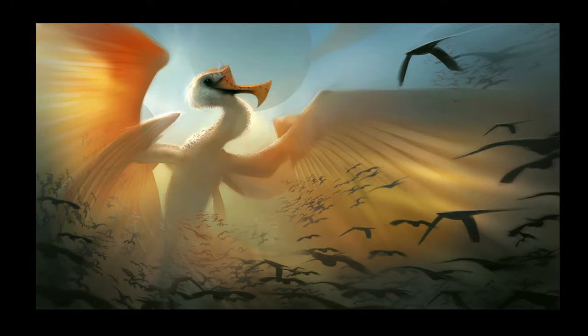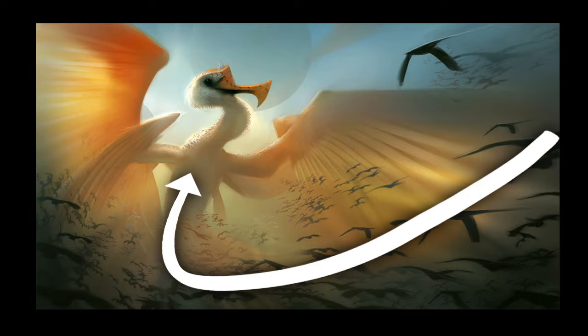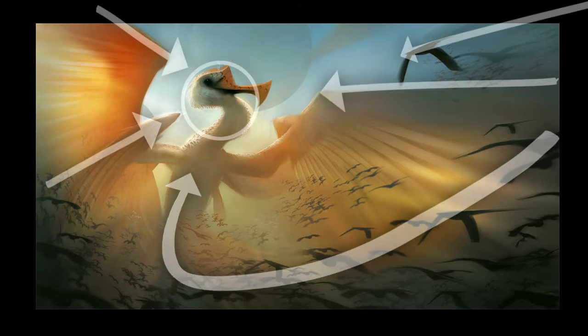And so I created a general sweeping formation, leading the eye from the middle right, down around the image, and back up towards the bird's face. And all of these choices were intentional, made to control the viewer's eye.